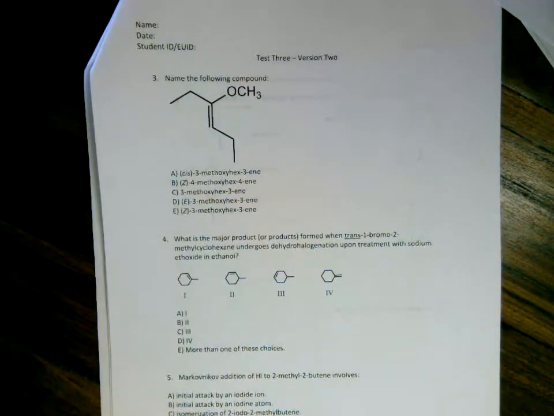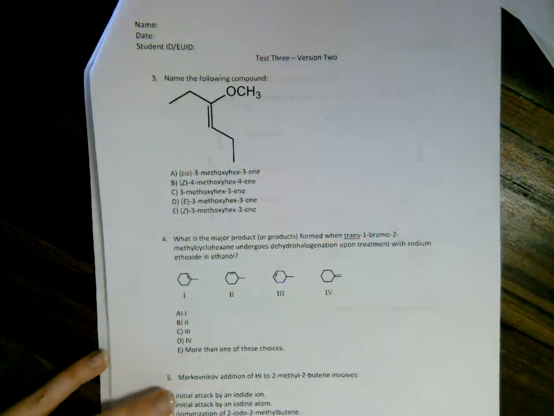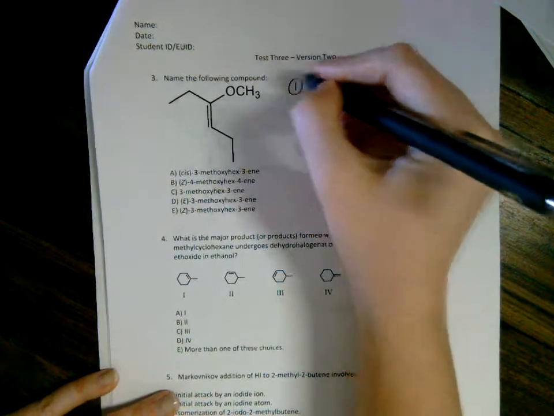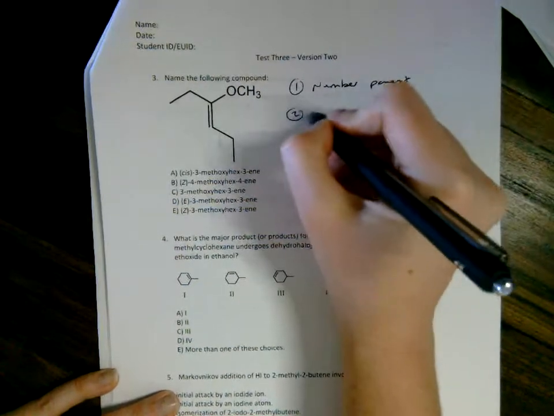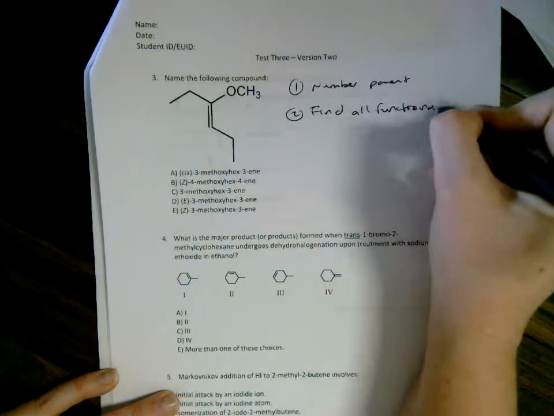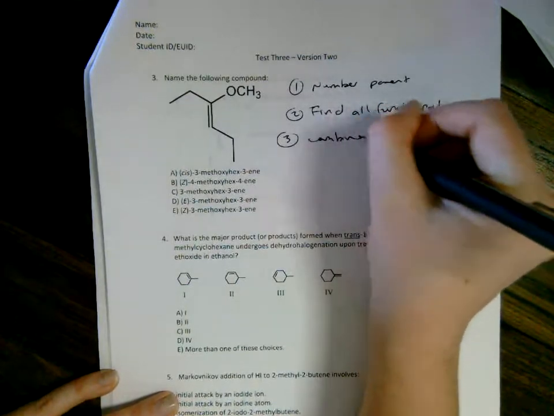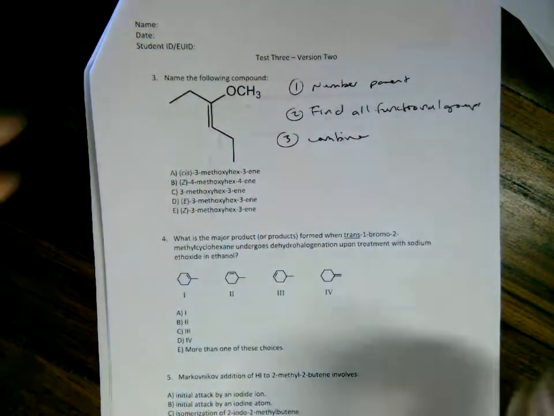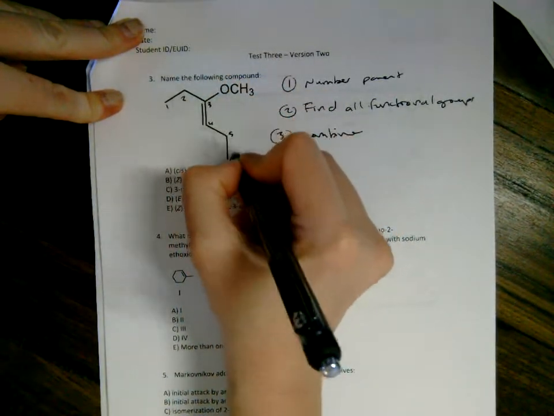Okay, the next question. So this is naming: name the following compound. My three steps for naming are: number the parent chain, find all the functional groups, and combine everything. I think you can likely solve this one by only doing a few of these steps. Like, if you're not sure what that group would be called, that's fine.